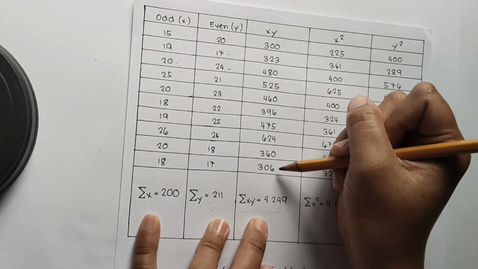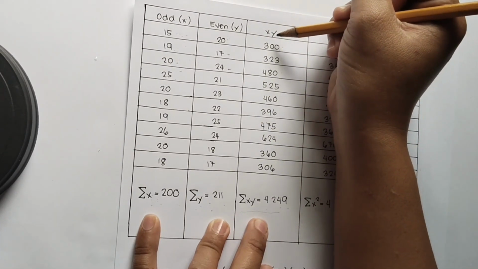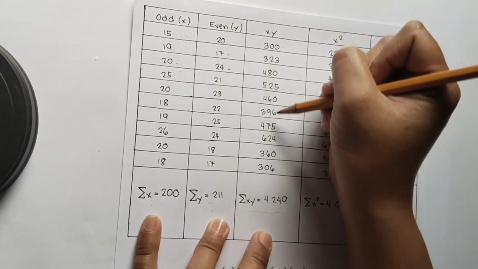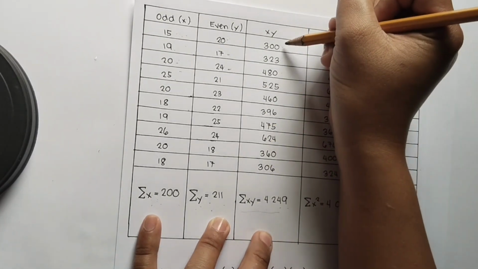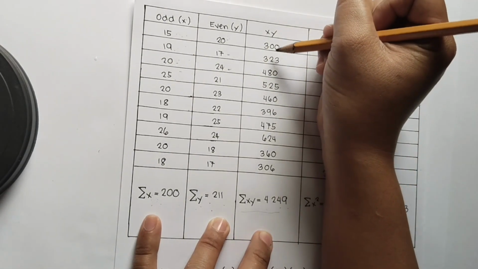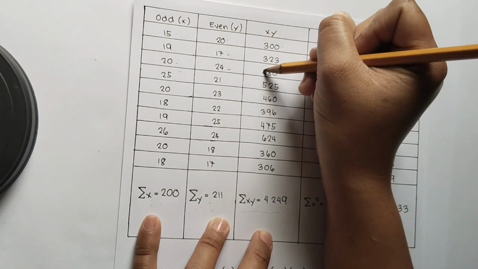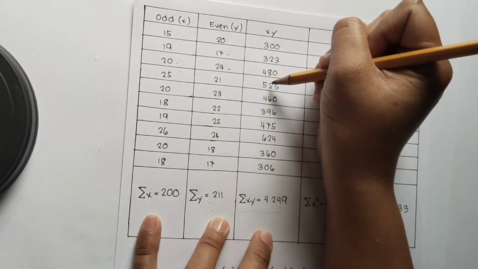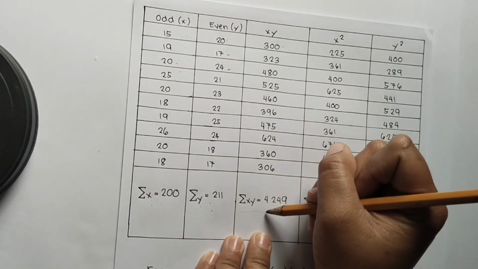Imagine that natapos na natin kunin yung value ni x and y. So, para makuha natin yung summation of xy, kinakailangan nating i-add silang lahat. So, ito yung 300 plus 323 plus 480 plus 525 and so on. And ito yung magiging result.